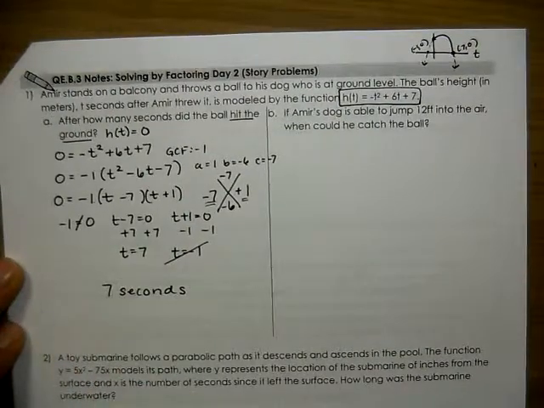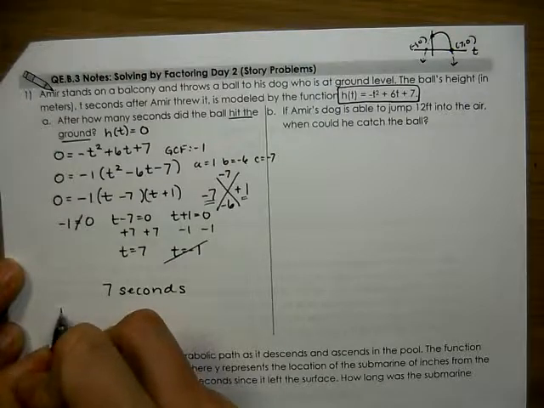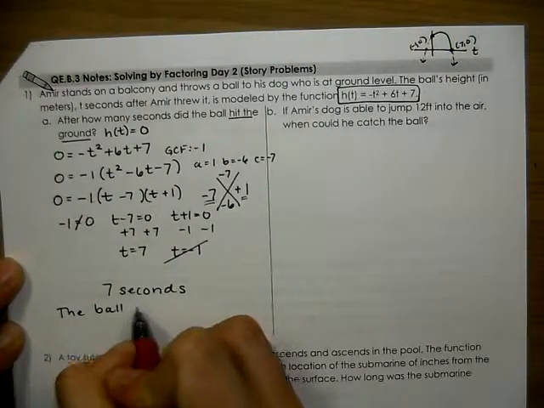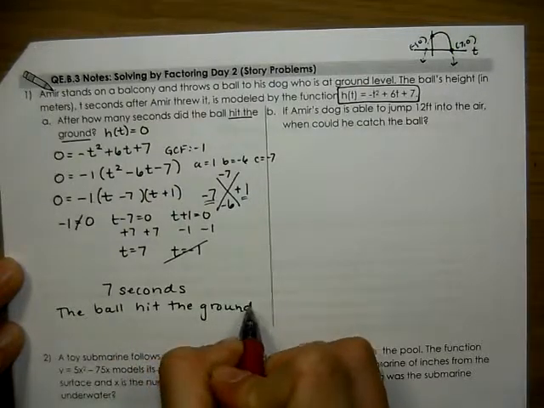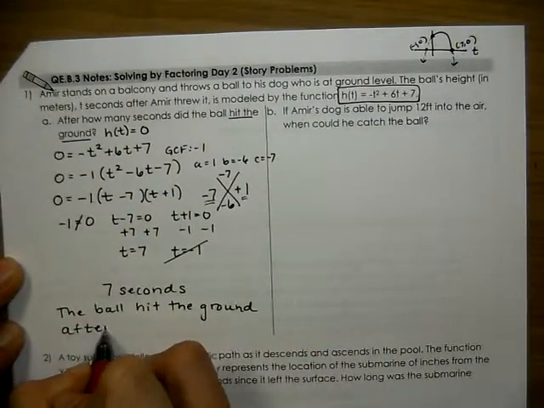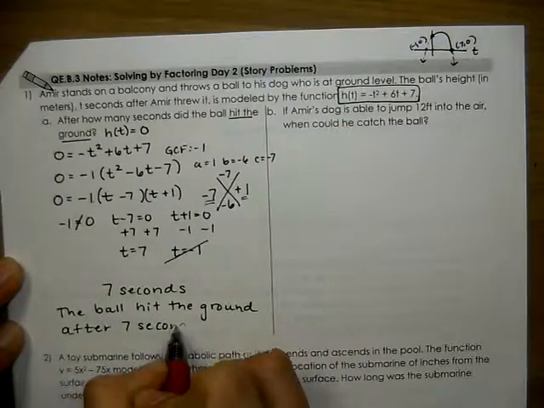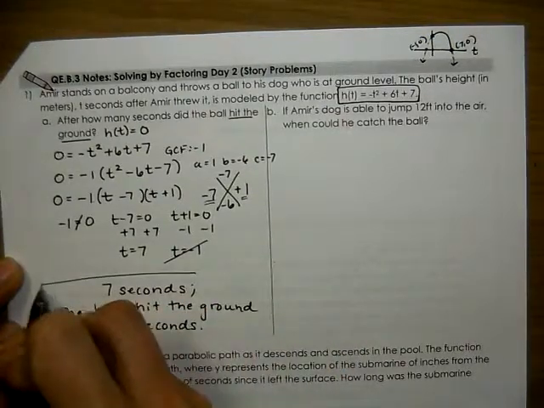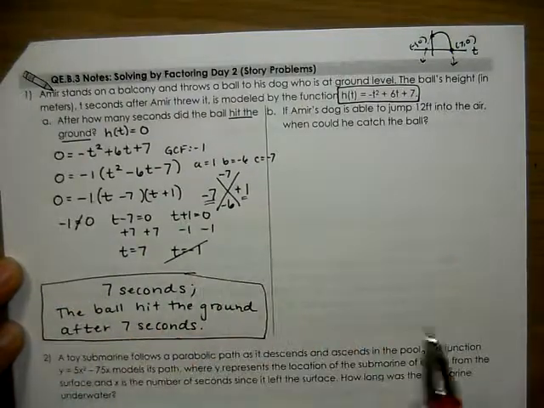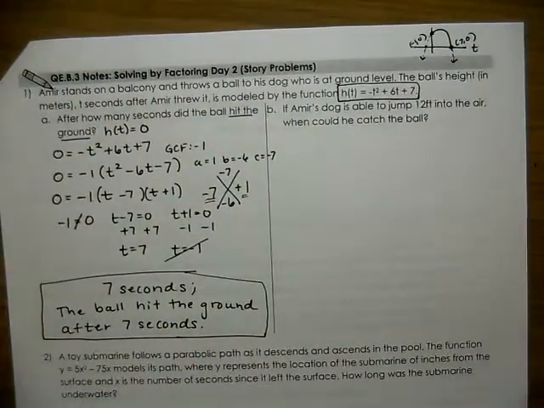Or if I wanted to write this as a sentence, the ball hit the ground after 7 seconds. Now, we've already done some of these problems using graphing calculators, so you could use your graphing calculator to verify as well.